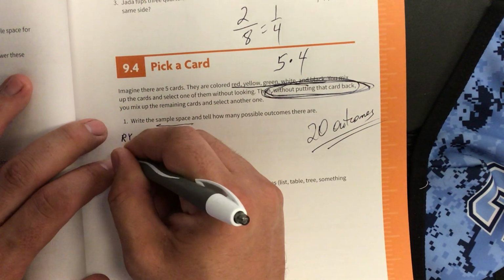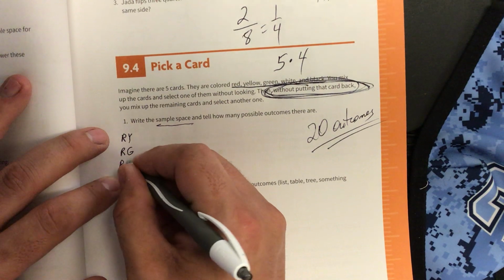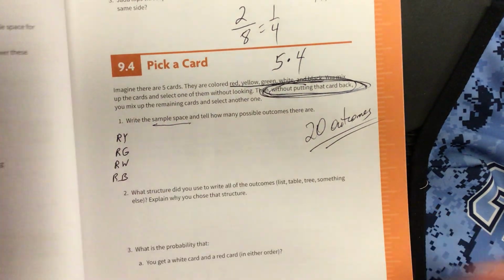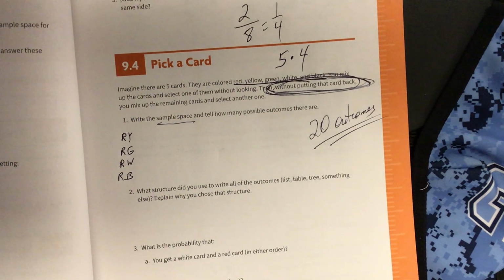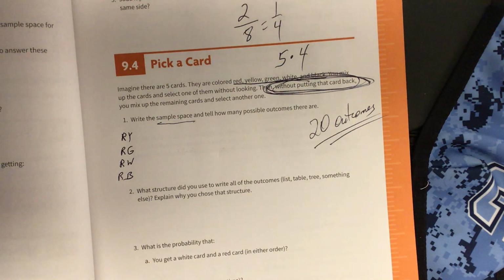Yellow, or I could draw a red, then a green. I could draw a red, then a white, or I could draw a red, then a black. Agree with that? Why can't I put RR? You are not putting the card back in. That will drastically change your answer, so you have to pay attention to that.